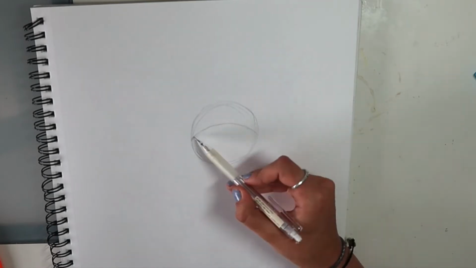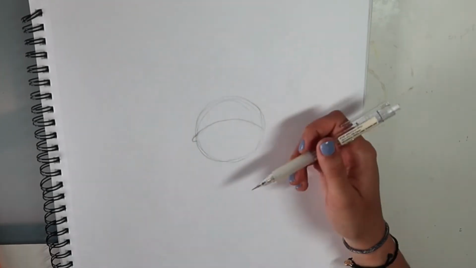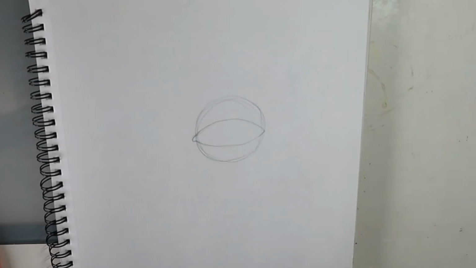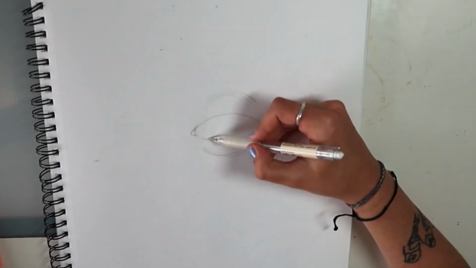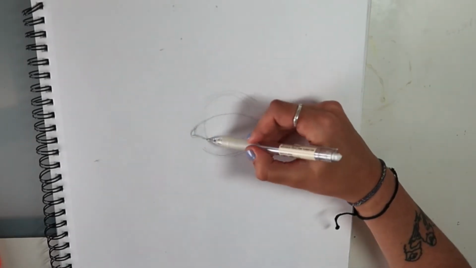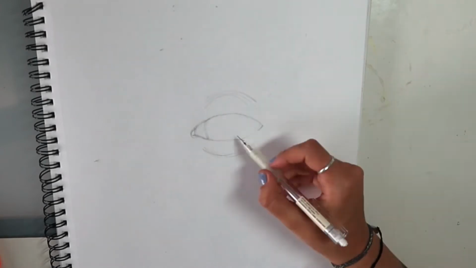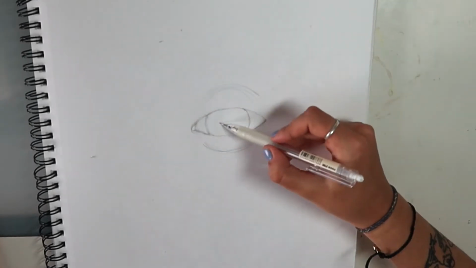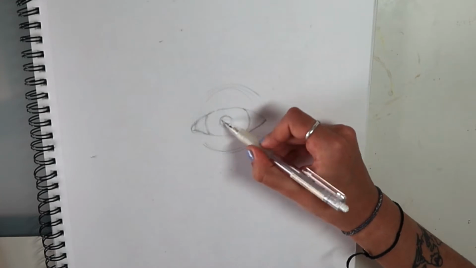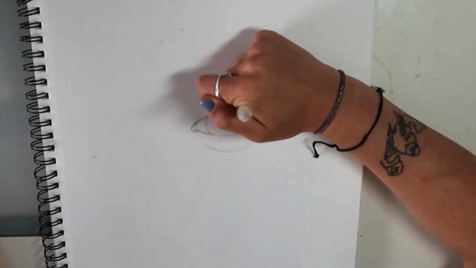So for the eye, you're just going to start with a circle, and that's going to represent your entire eyeball. So I'm drawing the upper and lower eyelid along with that little pink part that's in the inner corner of your eye. That thing is called a caruncle. So when drawing the iris, or the colored part of your eye, try to focus on drawing the white of your eye instead of the actual iris.